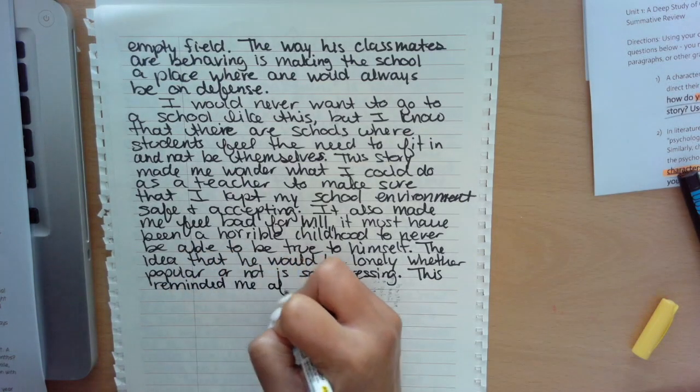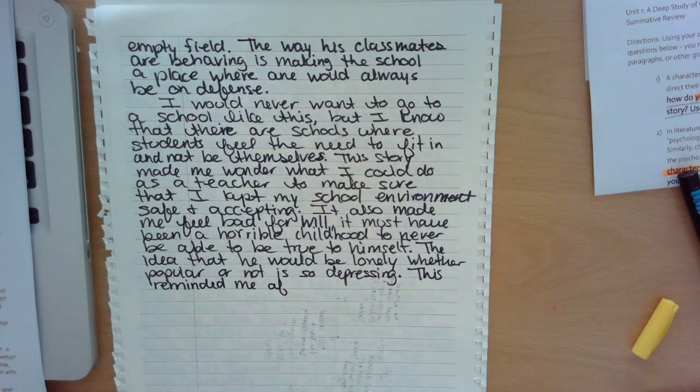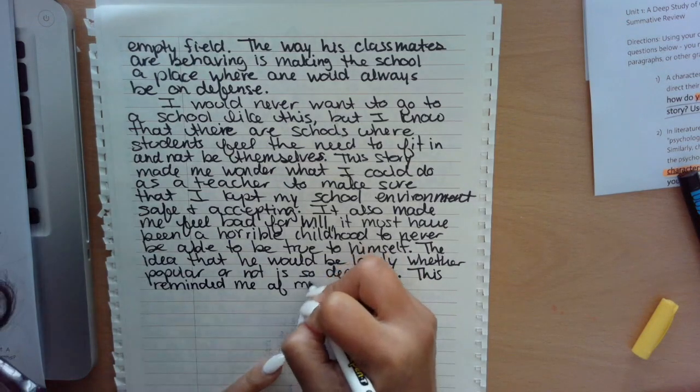This reminded me of, and I can make my text connection, okay? This reminded me of my own childhood.